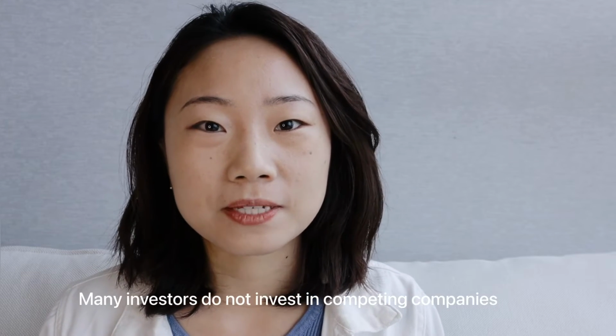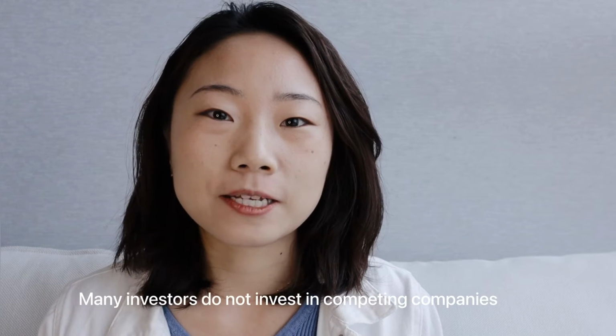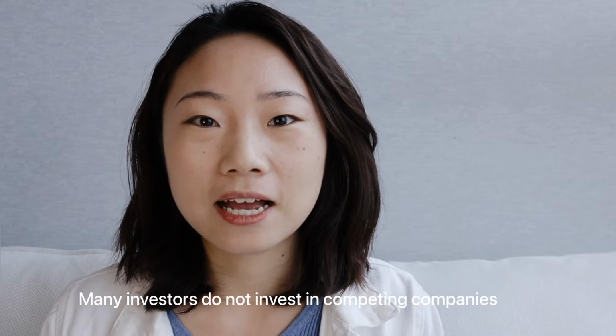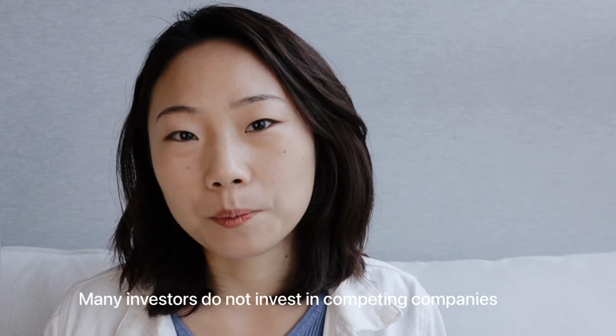One of the common things that people do is research which investors have invested in competing companies, so their competitors. The interesting news is that there is a dividing view in the VC community, but in general, for smaller firms, especially firms who tend to follow on in future rounds, they tend not to invest in competing companies.